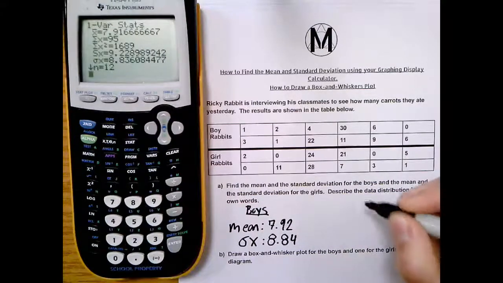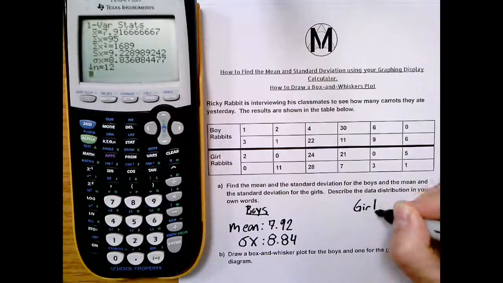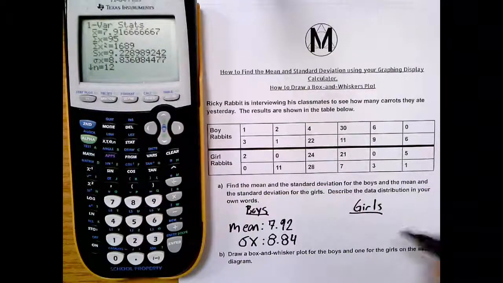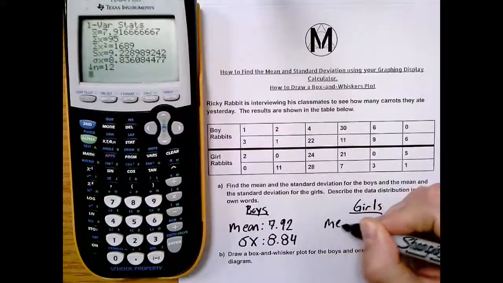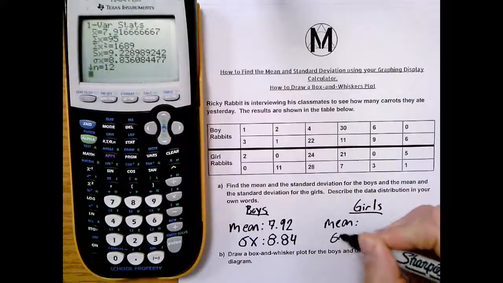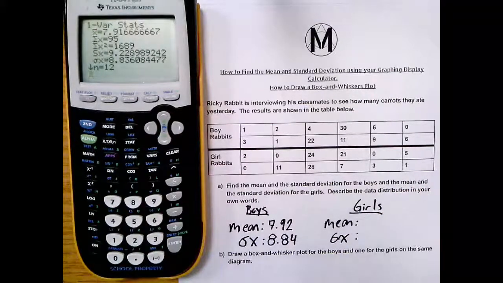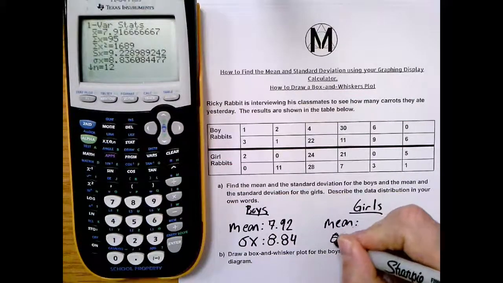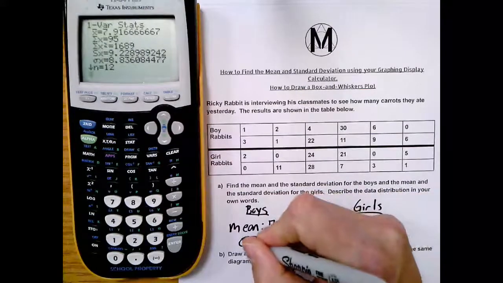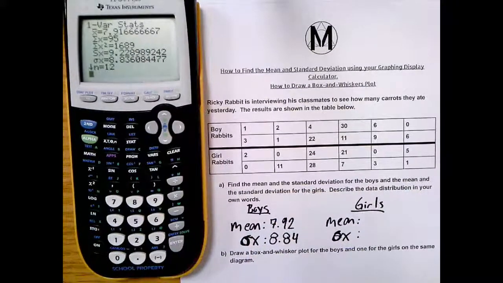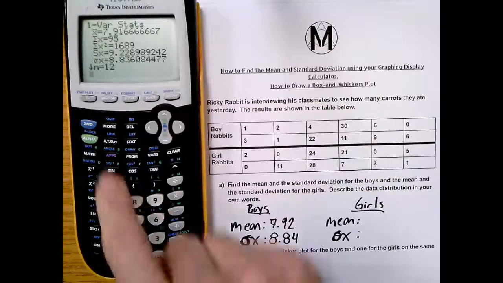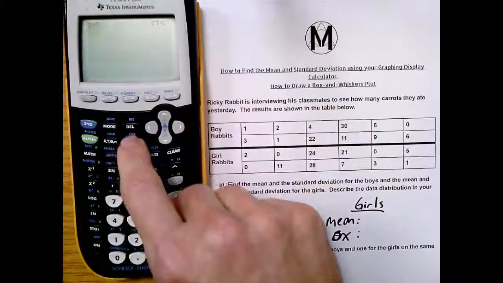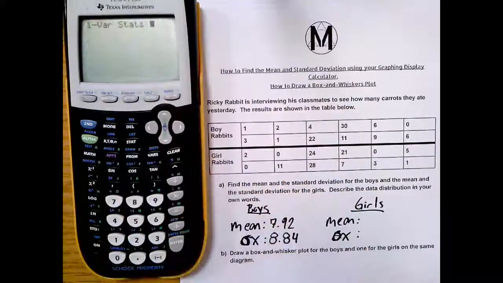And we actually follow the same process for the girl rabbits. Okay, so for the girl rabbits, I'll go ahead and lay my stuff out here. I need to be careful, that looks a lot like a 6. I guess that's a bit better. Okay. Let's do the girl rabbits. So, okay, I'll second quit. Again, we hit Stat, Calculate, one variable, Statistics, but this time we're going to do list number 2.